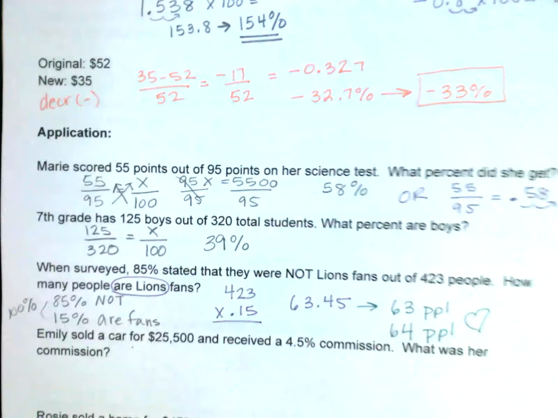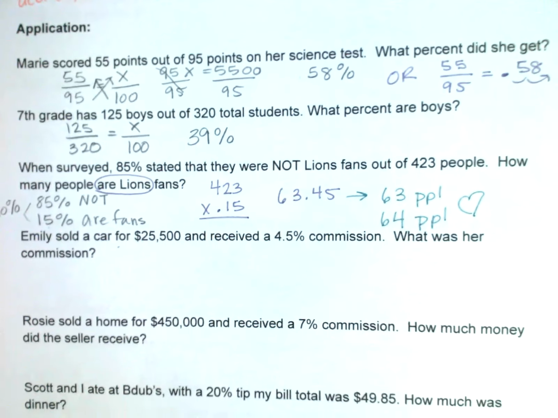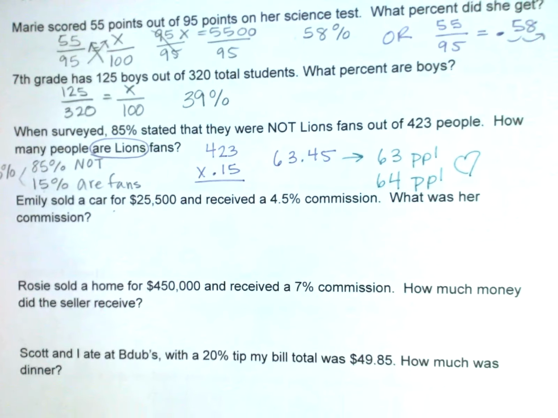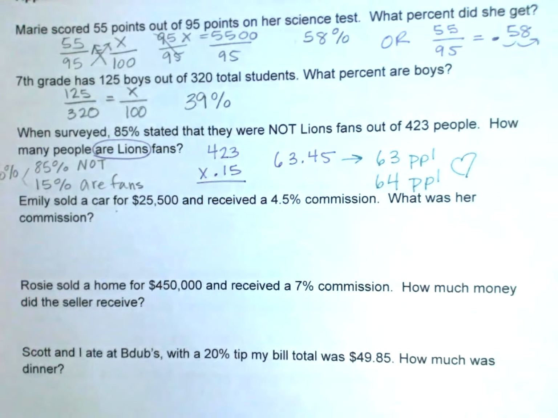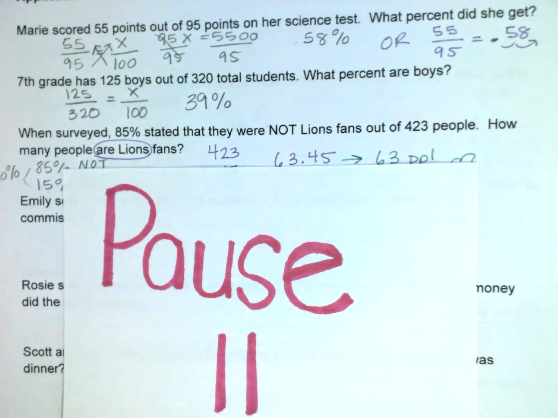Emily sold a car for $25,500 and received 4.5% commission. What was her commission? Oh, they just want me to find out what is 4.5% of that. What I'm going to ask you to do again, read these problems carefully, try to solve them. We will compare answers. So you got it. Pause the video.